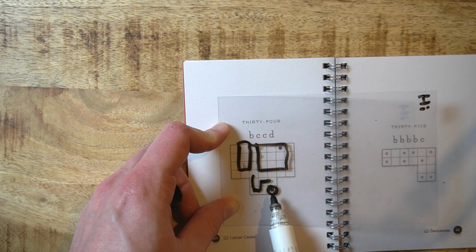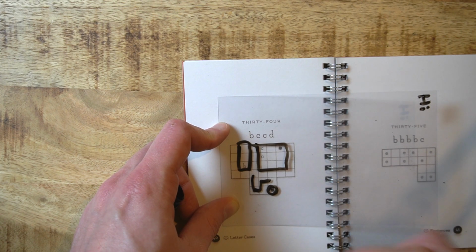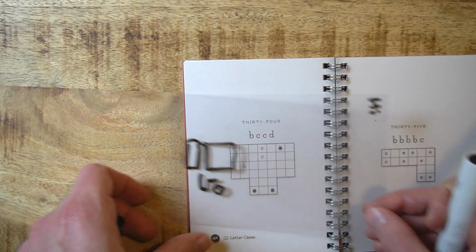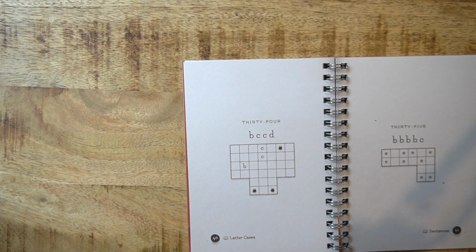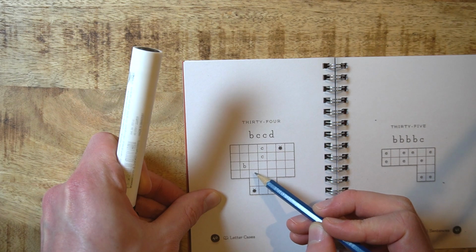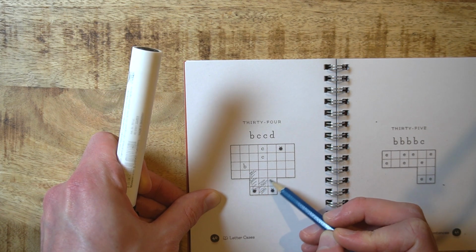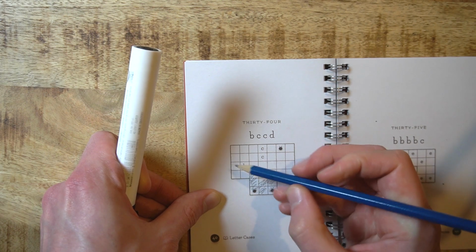I kept thinking that I wouldn't be able to fill in that, because I was in the mode of thinking, oh, the D shape has to be separate from all the others. Okay, there we go. That's definitely it. So it's going like this, and then the other part of the D is there, and then there's a C there.